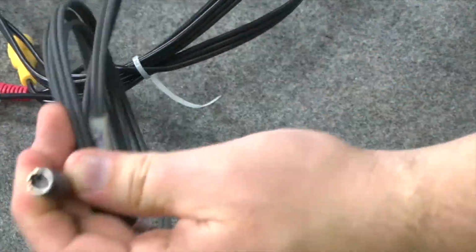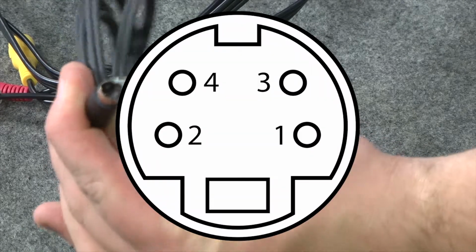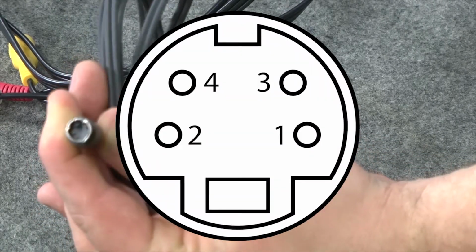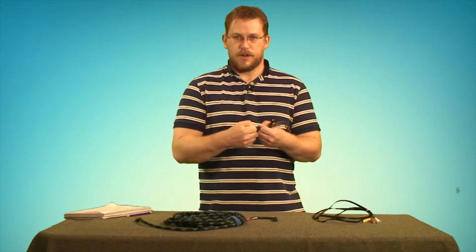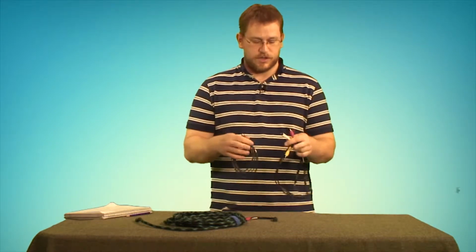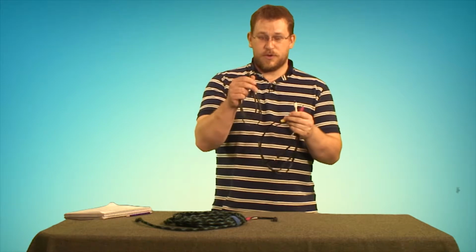But where S-video is different, if you look at an S-video cable, you can see that there's a bunch of little prongs in there. And what it actually does is get rid of some of the interference that happens between the luma and the chroma. So the black and white and color are separated out and shielded against one another, and this gives a better signal.